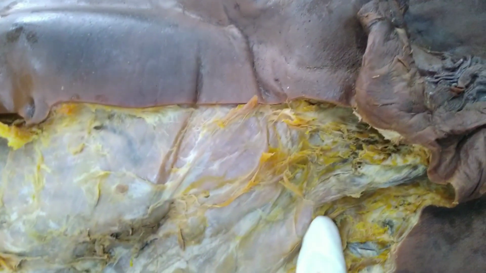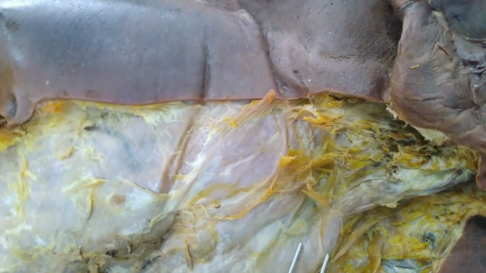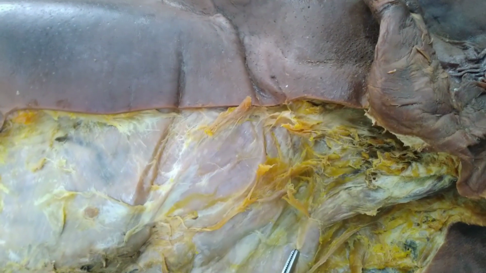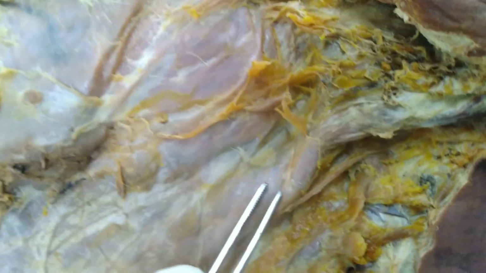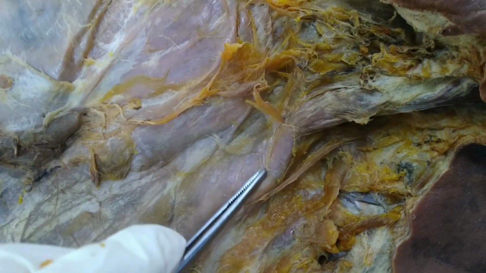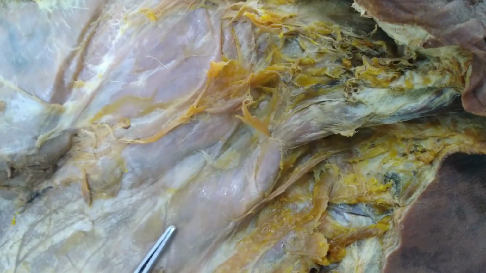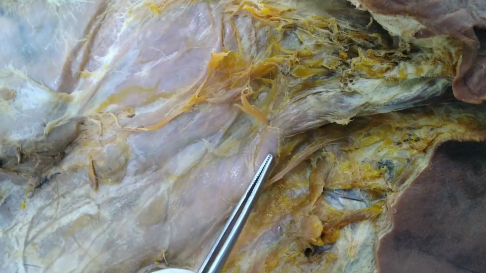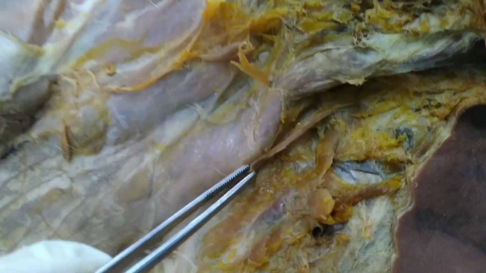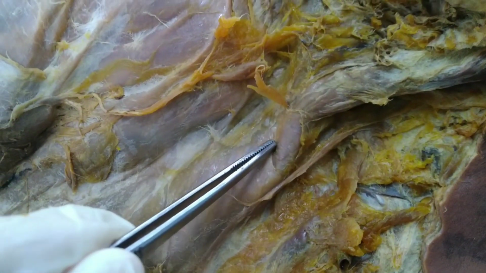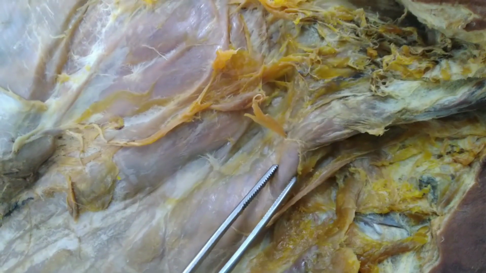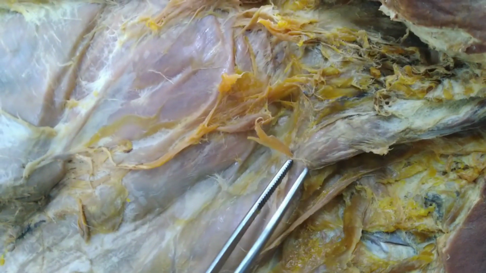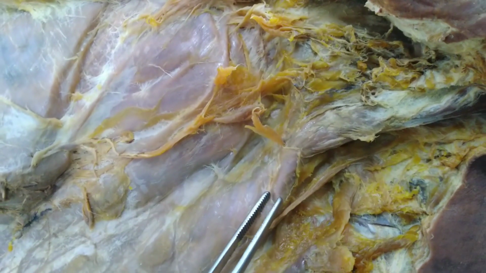Then let's go down here. Let's go to the inguinal region. So in this area, right here, you can see there is a defect. That is still part of the external oblique aponeurosis, but right in this area, you can see some sort of defect or opening in the aponeurosis where the spermatic cord will come out.